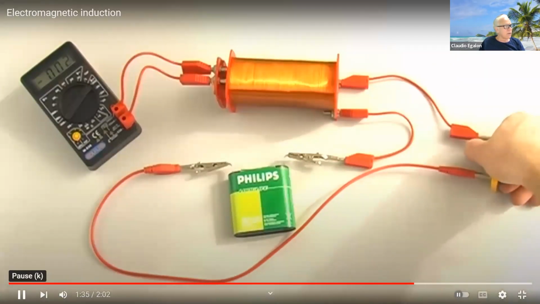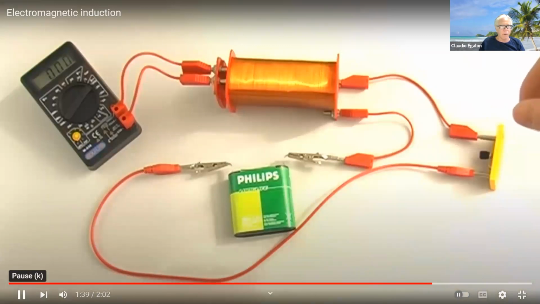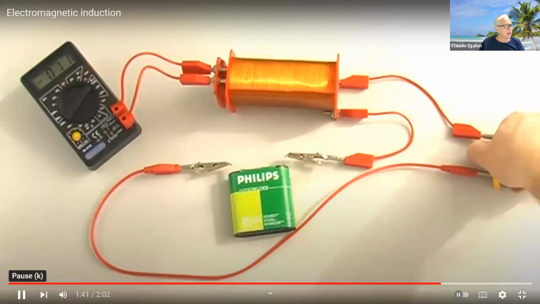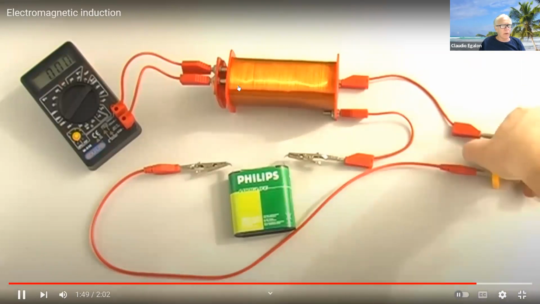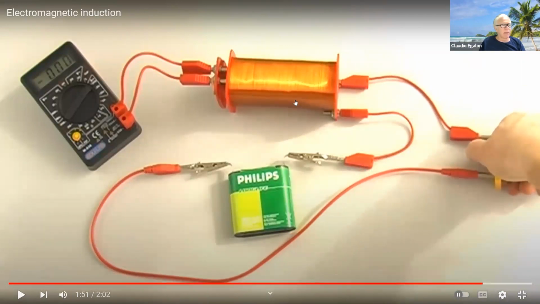Okay, he's turning on and turning off, okay? Turning on and turning off. He has a switch in there. When he turns on momentarily, what's happening? When the current is zero here inside the solenoid, its magnetic field is also zero.